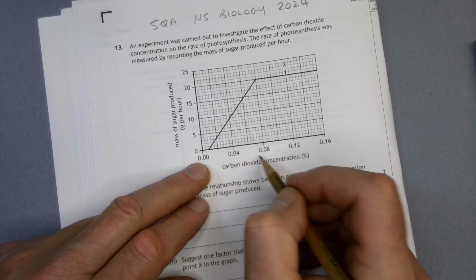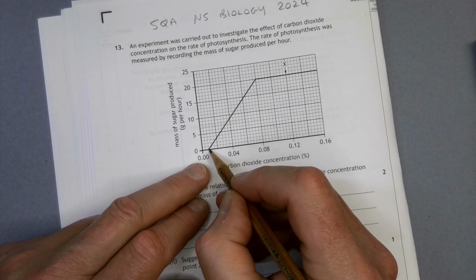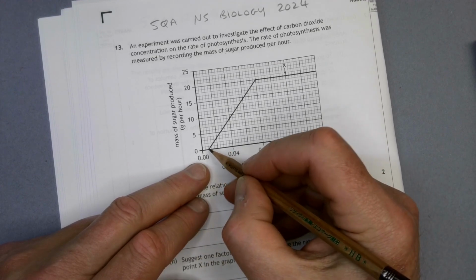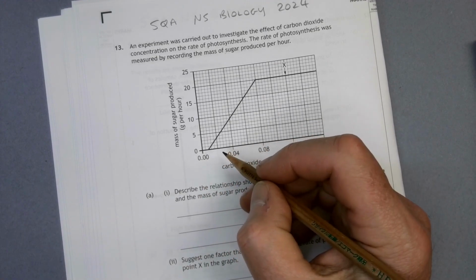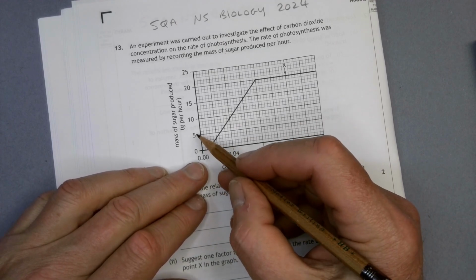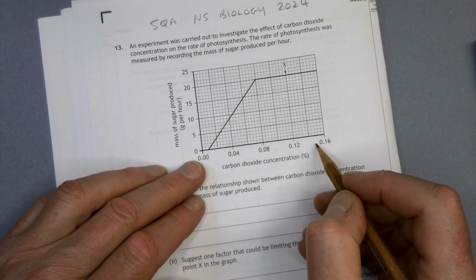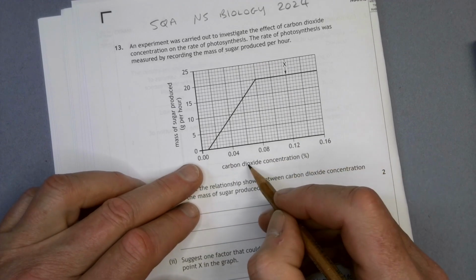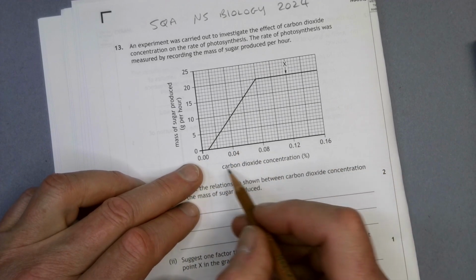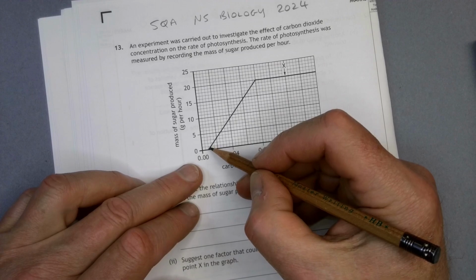Let's see if we can figure out the graph. Well, it doesn't start at 0, so make sure you note that just in case. Carbon dioxide concentration has to get to a certain level before it picks up.